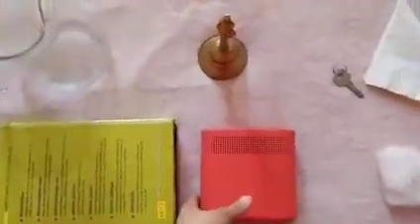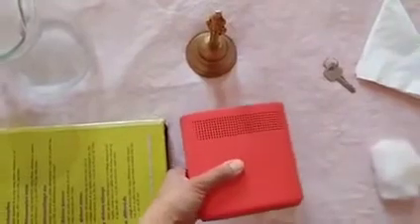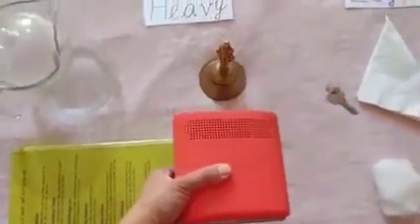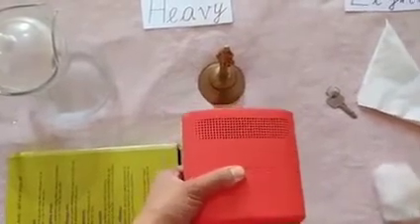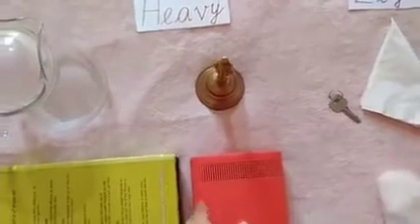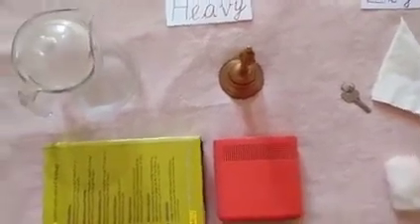Now coming to the next one, this is a speaker, a Bluetooth speaker. Again, this looks small, but this is heavy. Yes, it is requiring effort to lift. I require effort to lift it up because the speaker is heavy.